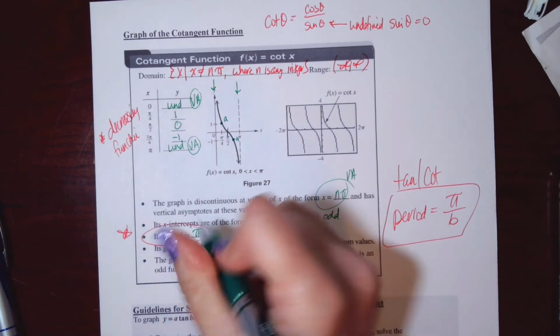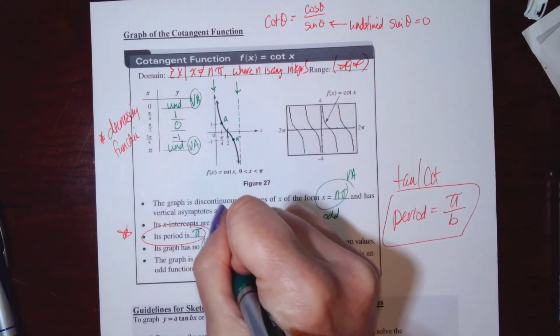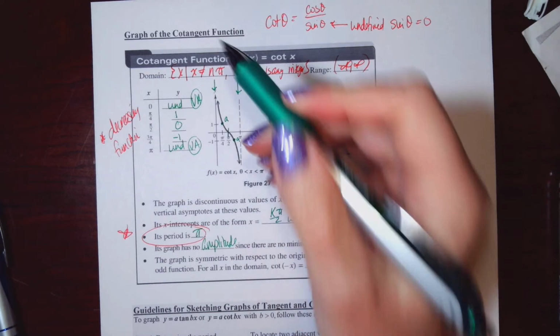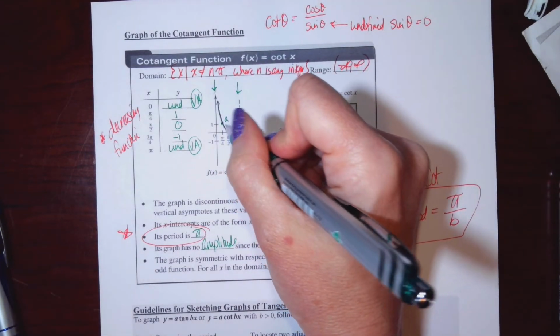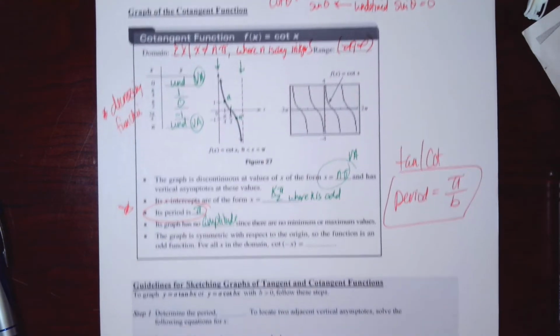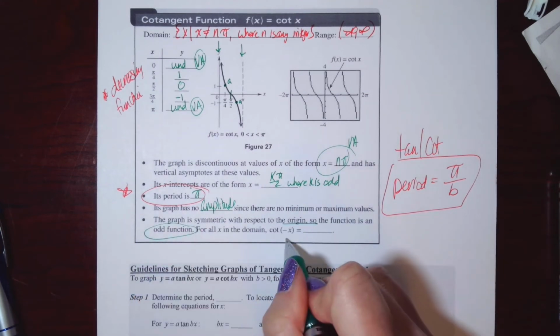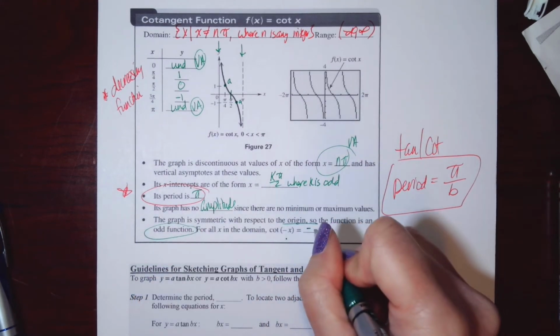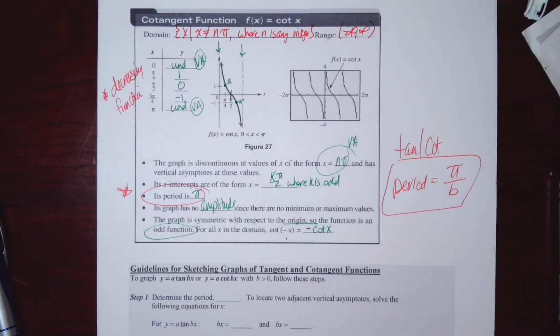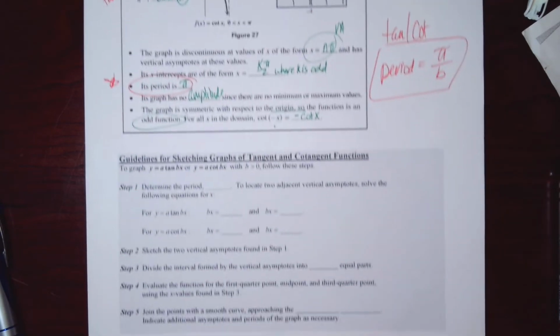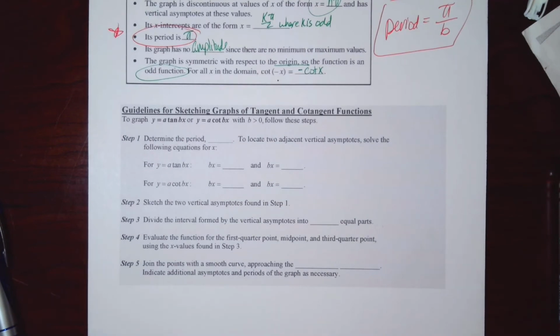The graph has no amplitude because it goes up and down forever, but that value a does give us those quarter function values. It is odd, symmetric with respect to the origin, so if I plug in a -x, it's the same thing as the opposite of the function value of x. All right. Here are your steps. For those of you who really like to have that all written down in one place, this is for you.